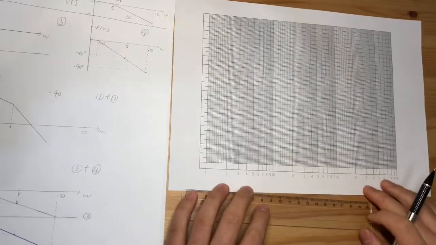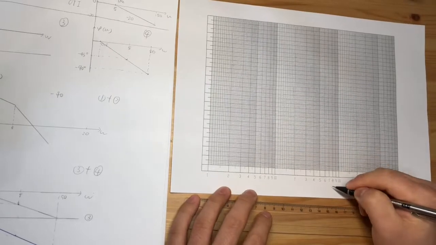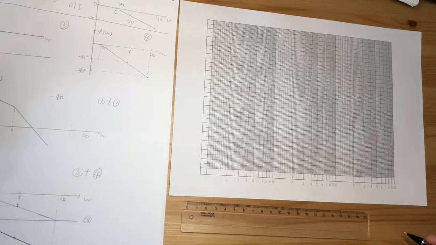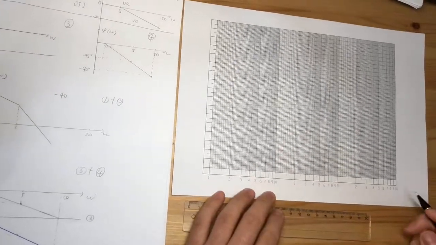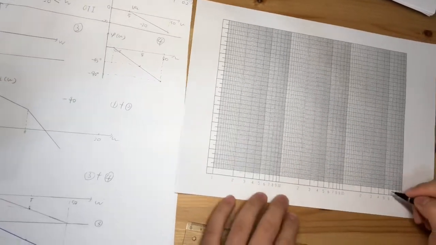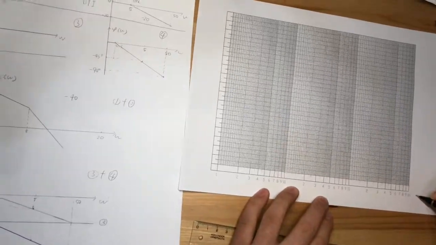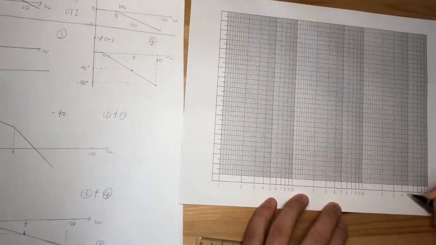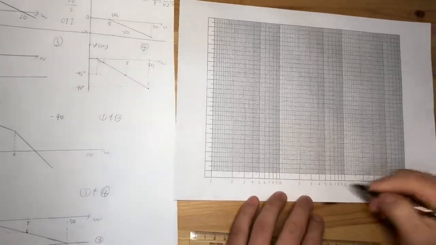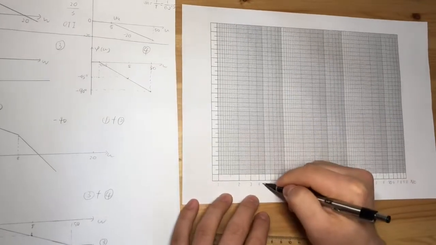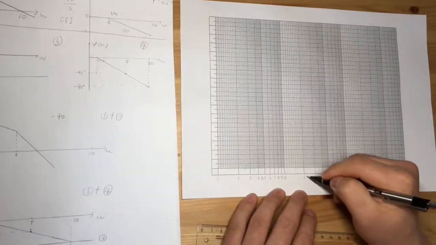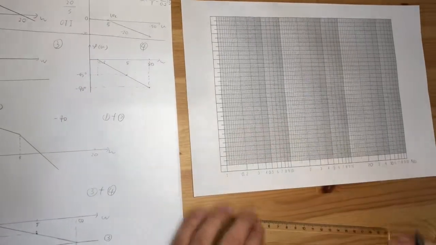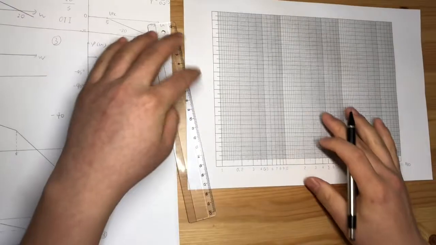So this is the scalable X. Here we need 5 and 50. So let's make this multiply by 10. It becomes 50, and it's 5, and it becomes 0.5. This is 2, and this is 20. This is 0.2.